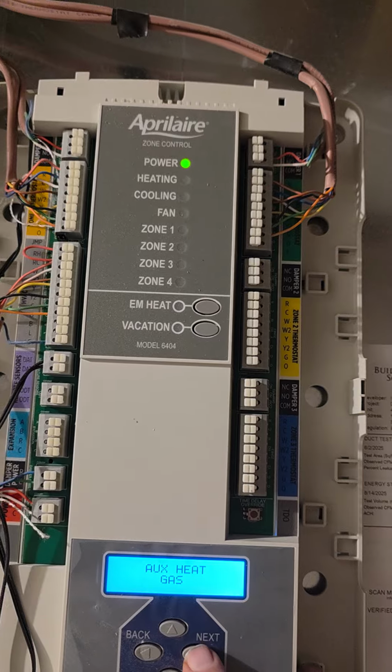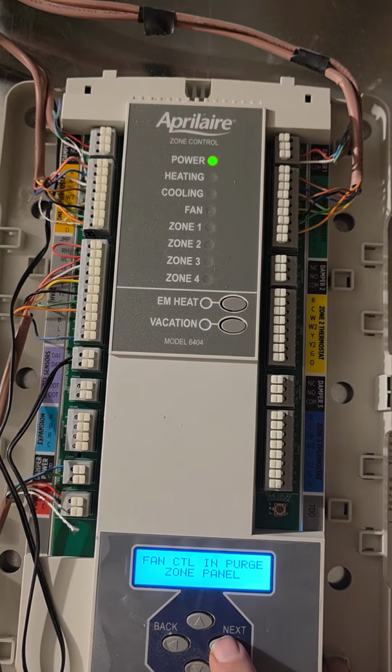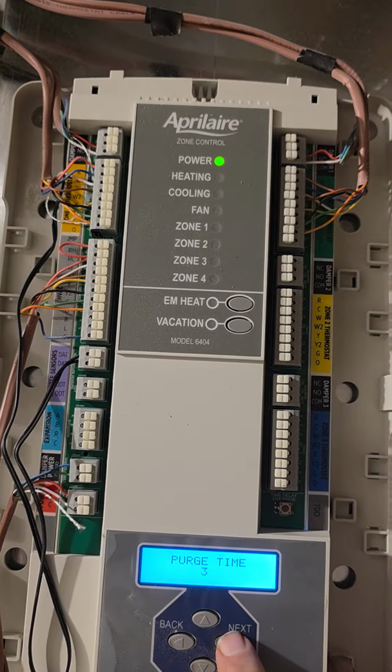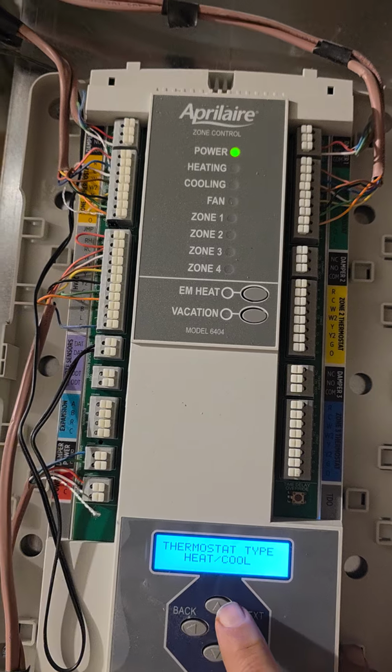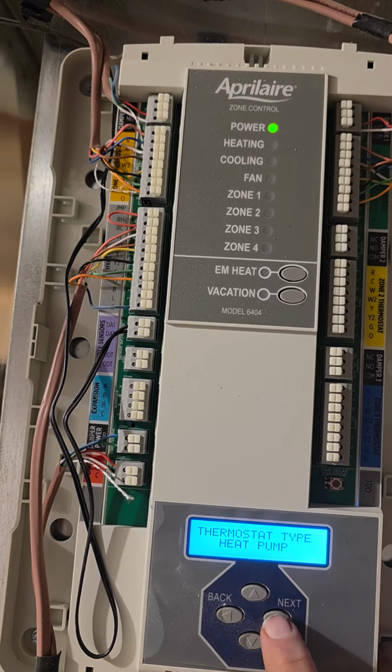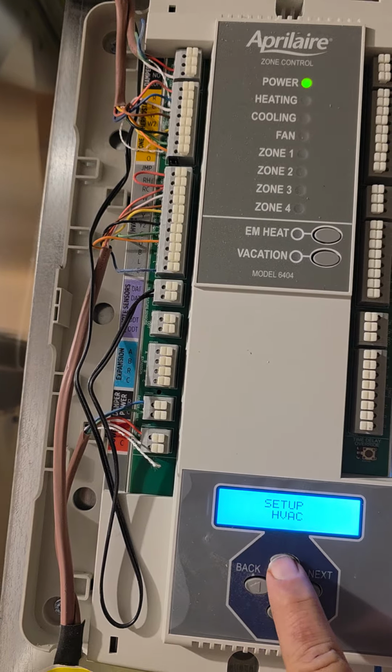Go through the next. Auxiliary heat gas, that's default. No outdoor sensor. Fan control, these are all the defaults. Leave the purge time. Thermostat type, default is heat and cool. We need to change it to heat pump. Next. Okay, we've come through that setup.